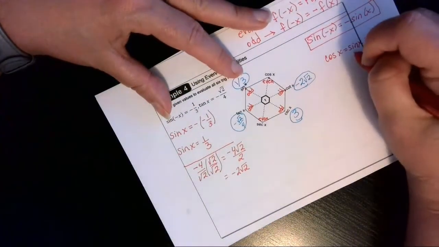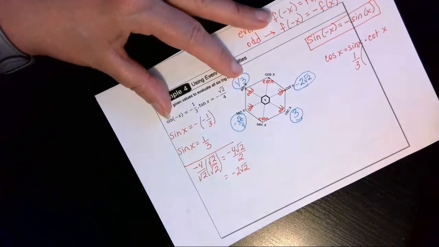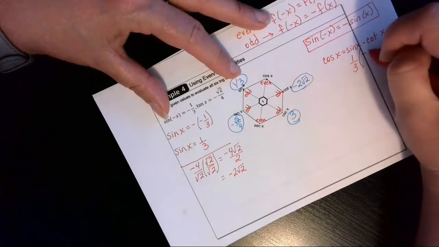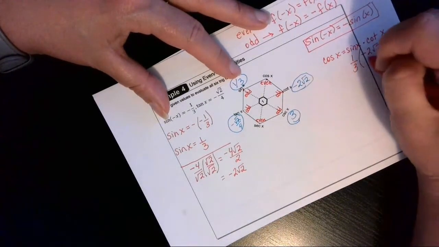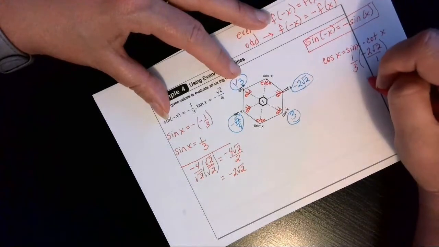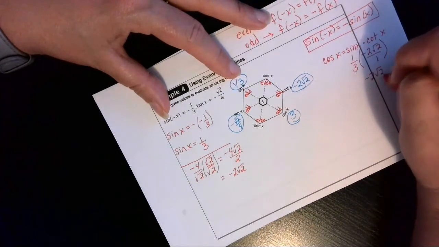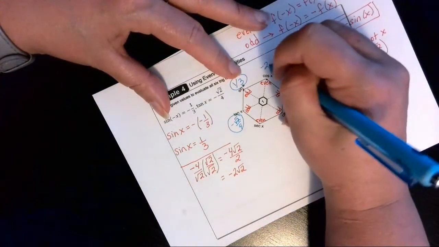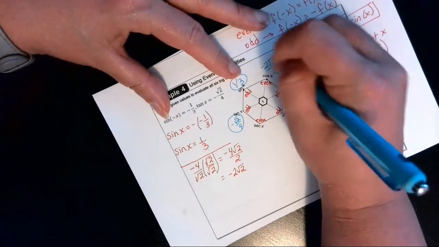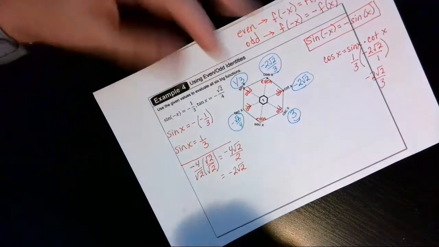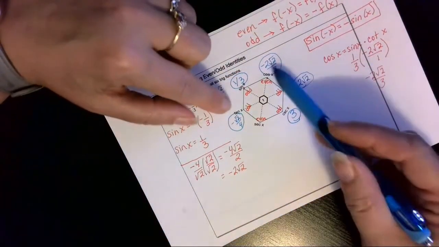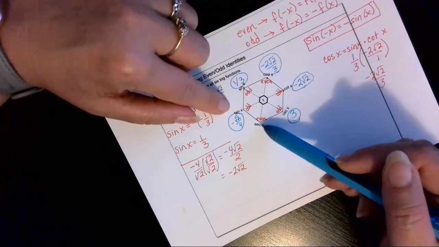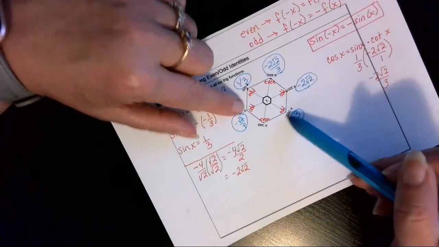Sine of x is 1/3, and that gets multiplied times cotangent, which is -2 square root of 2. And so we'll have a -2 square root of 2/3. That's the cosine.